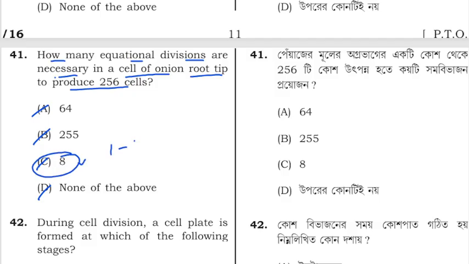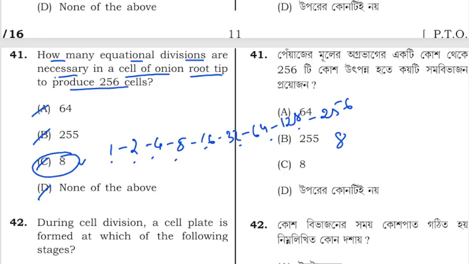One cell will produce 2, 2 cells will produce 4, 4 to 8, 8 to 16, 16 to 32, 32 to 64, 64 to 128, 128 to 256. So 1 division, 2, 3, 4, 5, 6, 7, 8 divisions. So a total of 8 divisions would be required to produce 256 cells.